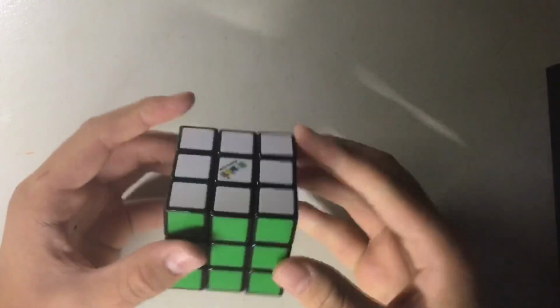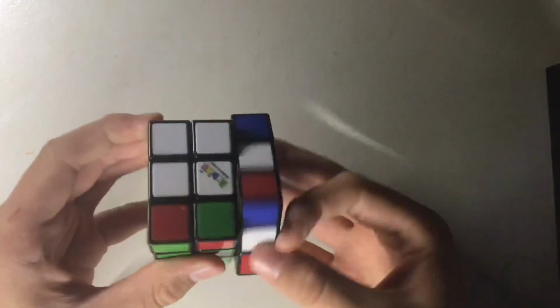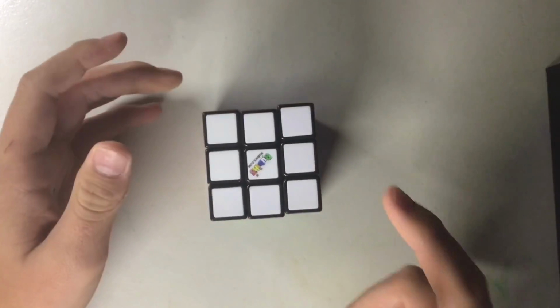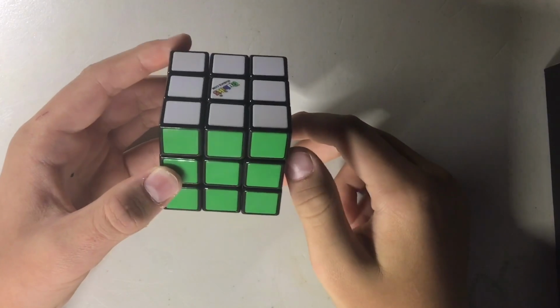Okay, so you may look at a 3x3 Rubik's Cube and think it'd be pretty hard to solve, but with some good practice and a little bit of memory, it's not that hard. Okay, so let's just get into it.